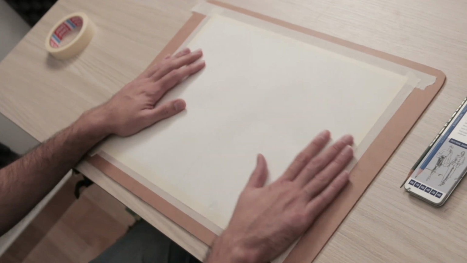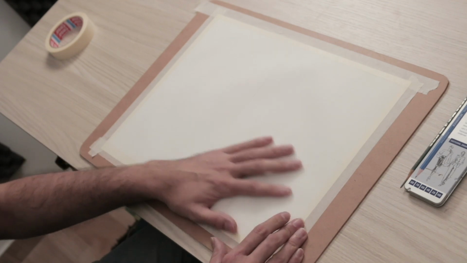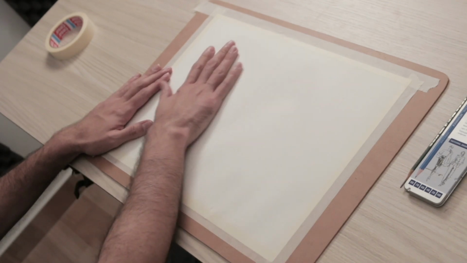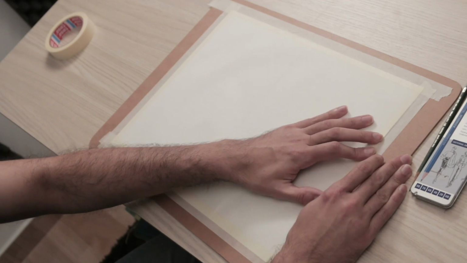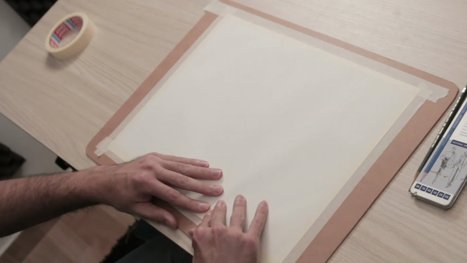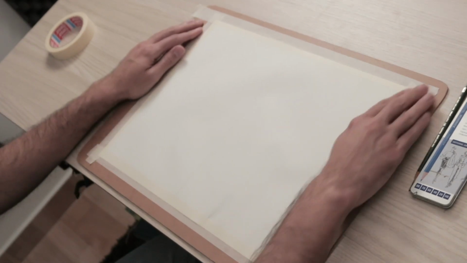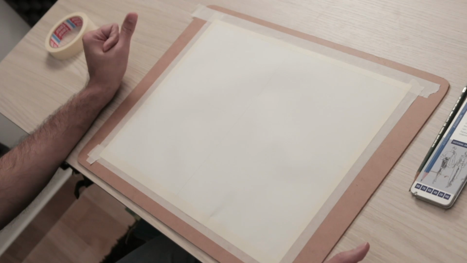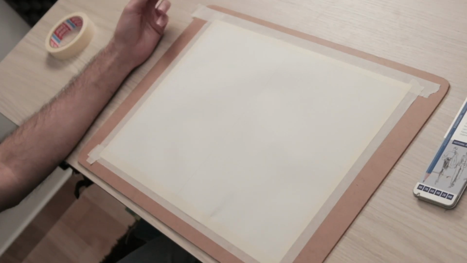Okay, so here we have our paper completely attached to the board. We have a little bit of volume here. I wanted to get rid of this. Okay. We shouldn't handle the paper a lot with our hands. We should avoid that. Now, how do we start?